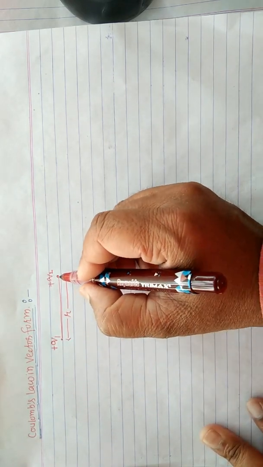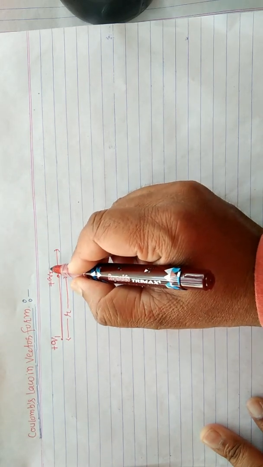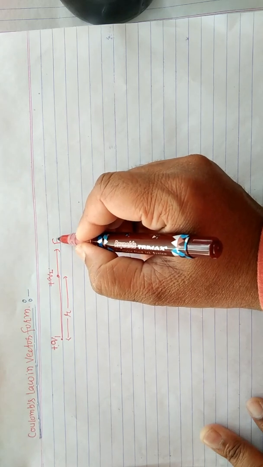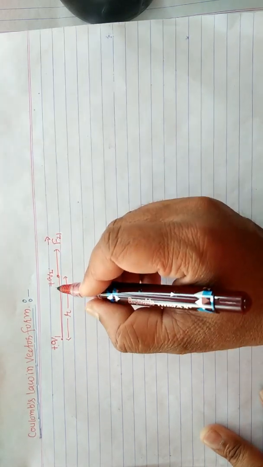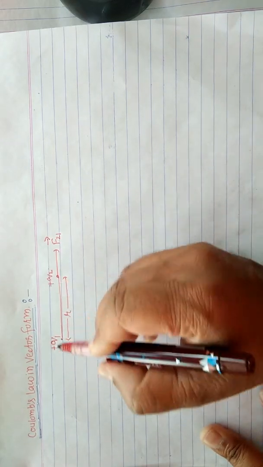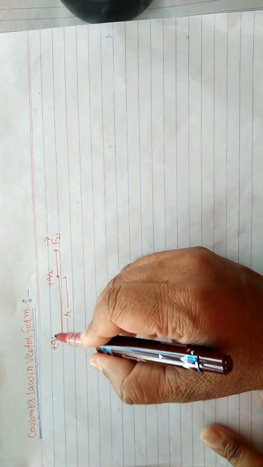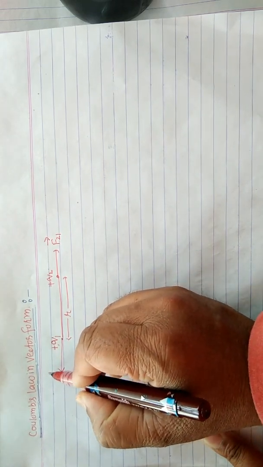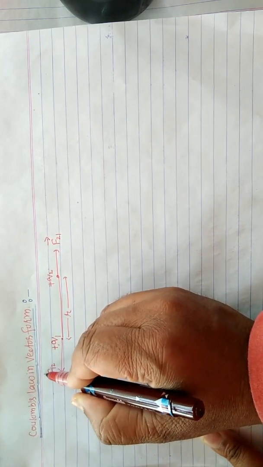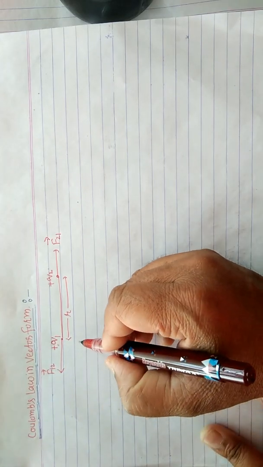So there will be a force of repulsion on this charge due to Q1, which is F21. Similarly, there will be another force acting on Q1 due to Q2, F12.